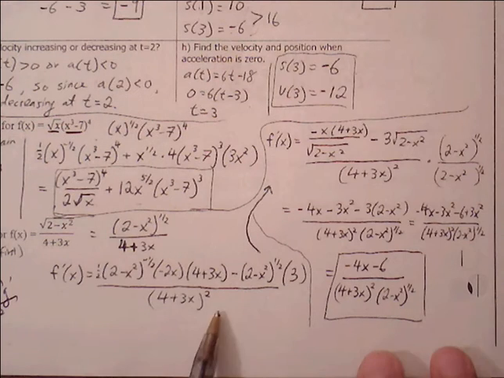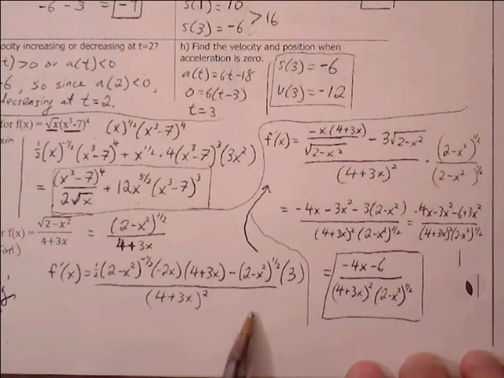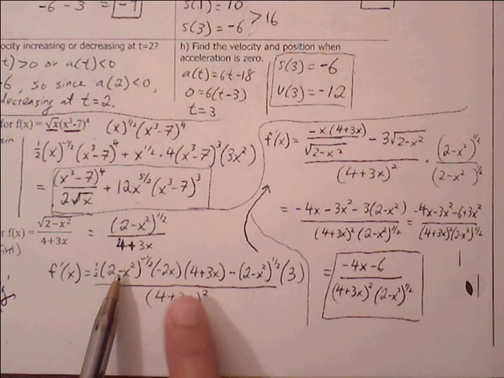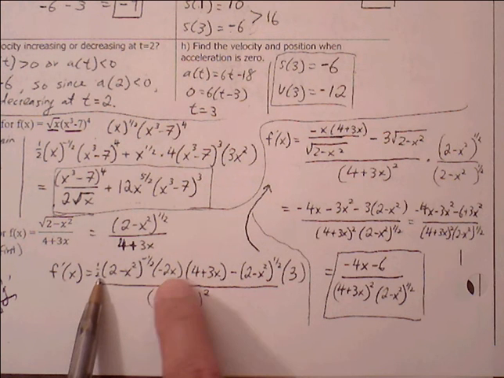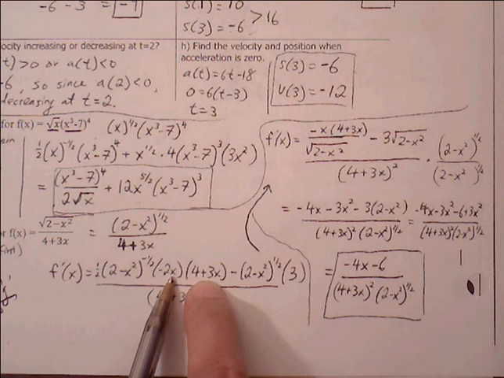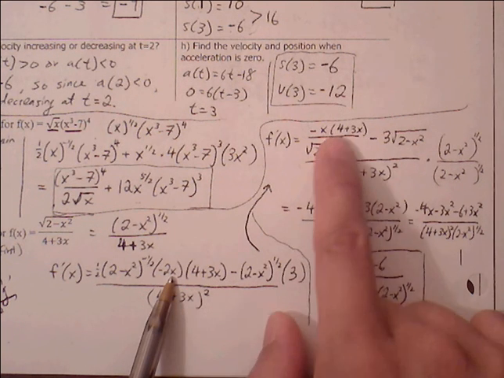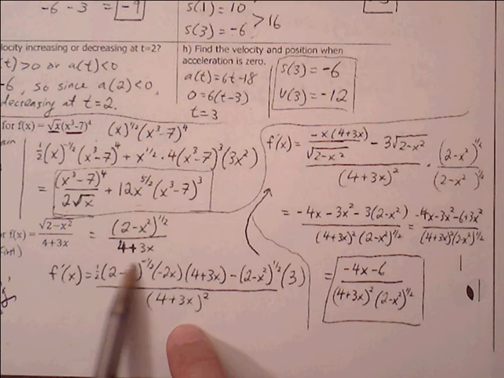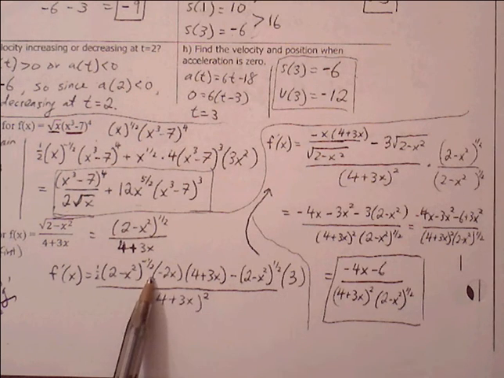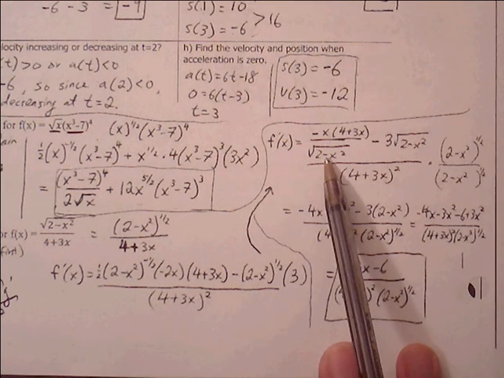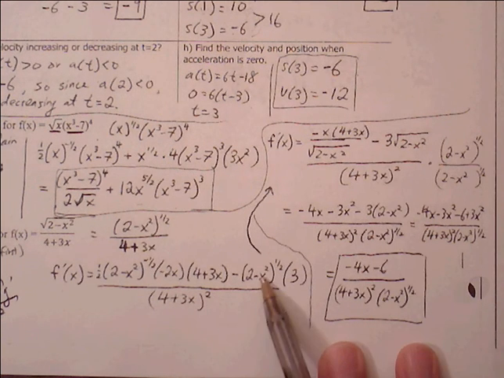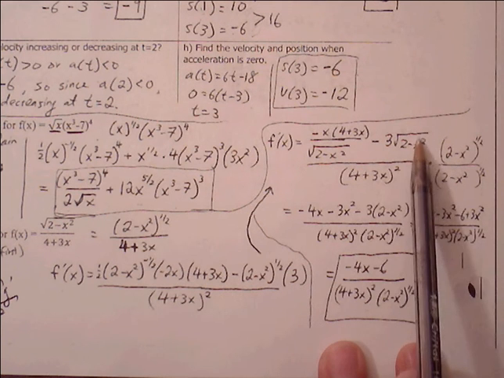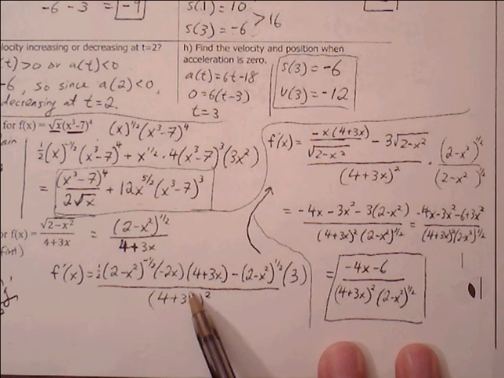All right, from here, it's just a lot of algebraic steps to try and clean this up as much as we can. If I combine the terms here, the 2 and the negative, well, 1/2 and negative 2x will cancel out. The x and the 4 plus 3x will go up to the numerator, and then this (2 minus x squared) to the negative 1/2, we can make this the denominator of this numerator portion, minus 3 square root of 2 minus x squared, all over the denominator squared, so that's just (4 plus 3x) squared.